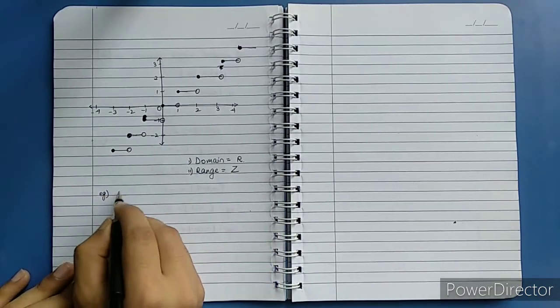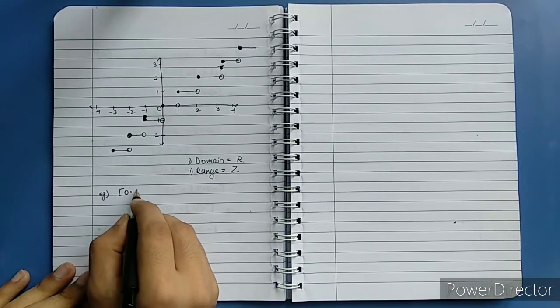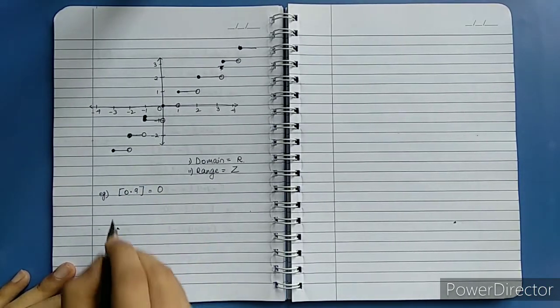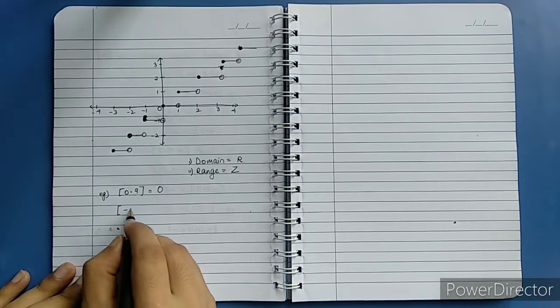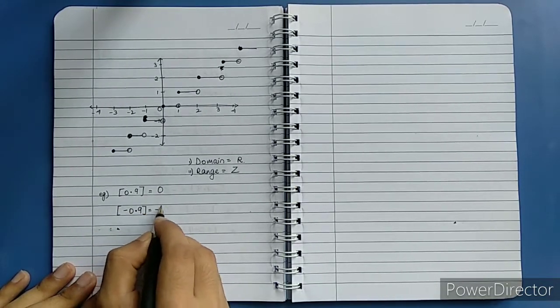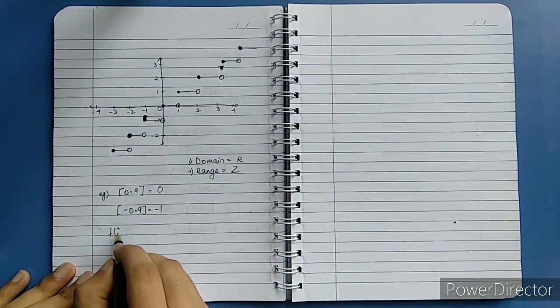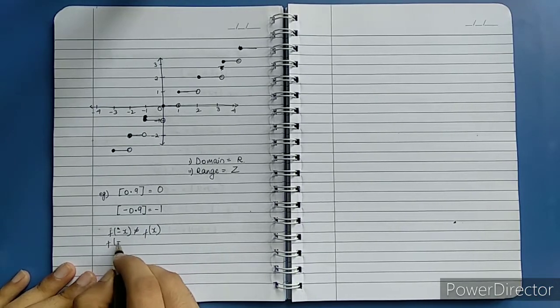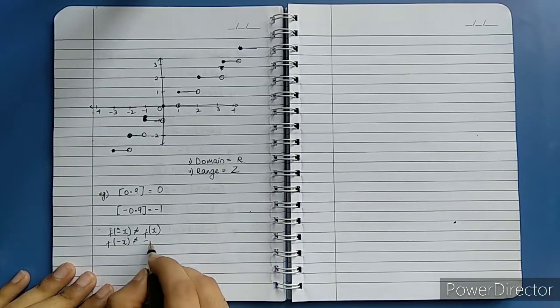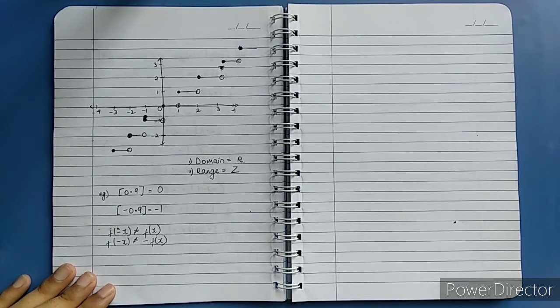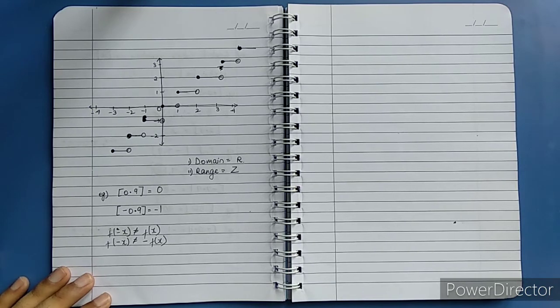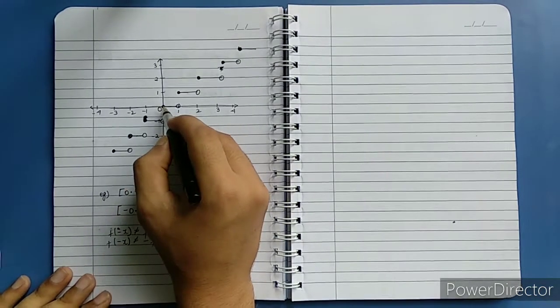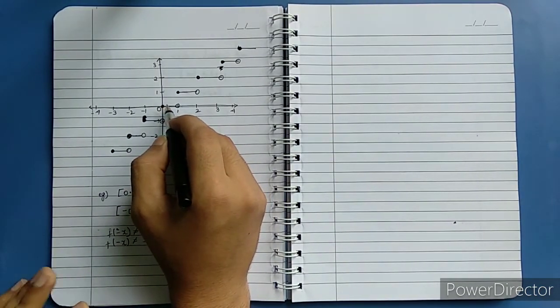Let's take box of 0.9. So this is 0, and box of minus 0.9, that is minus 1. So f of minus x is not equal to f of x, and f of minus x is not equal to minus f of x. So neither of them holds. So we cannot judge this on the basis of symmetry. So this is neither symmetric about the origin nor symmetric about the y-axis. Though it may seem like it is symmetric about the origin, but it is not.